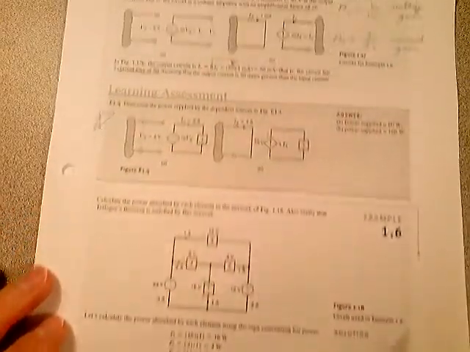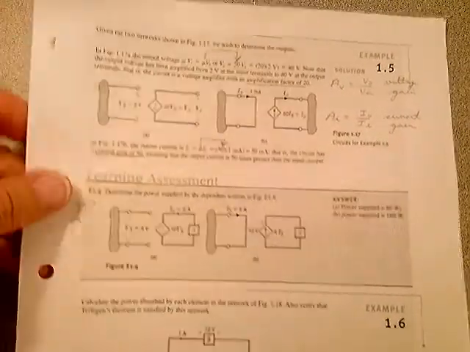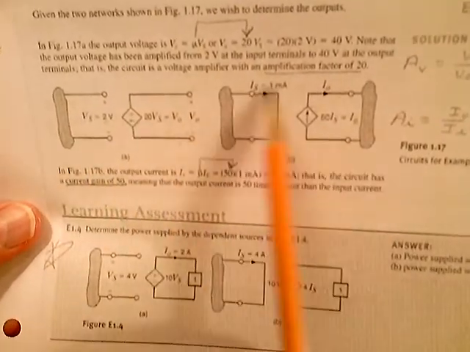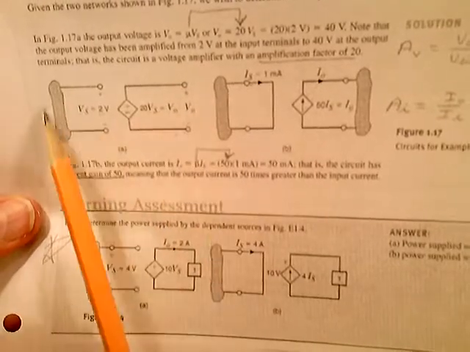On page 16, I'm going to talk about example 5.1. A little difficult to see here, but basically there's two different problems here. We're going to look at problem A. This is a model, some type of device.